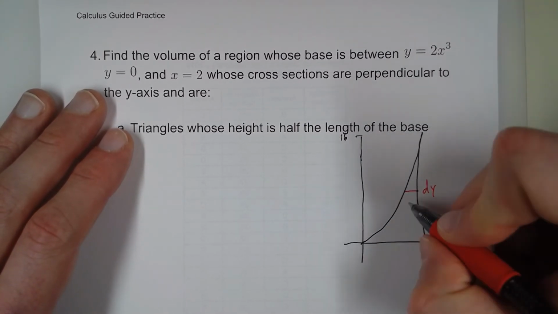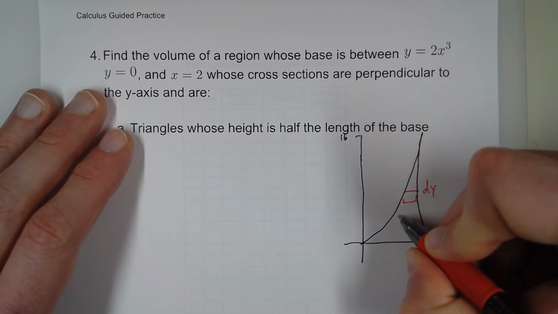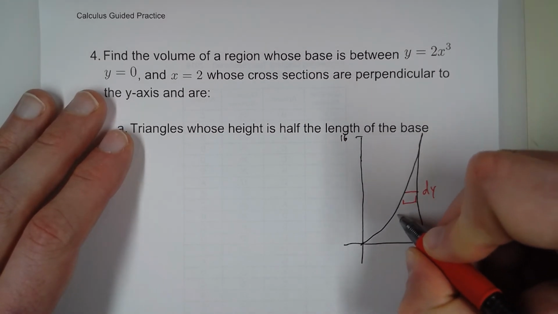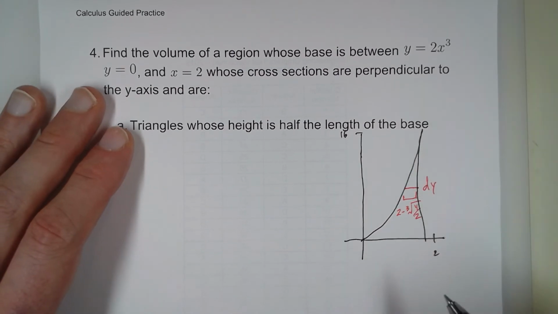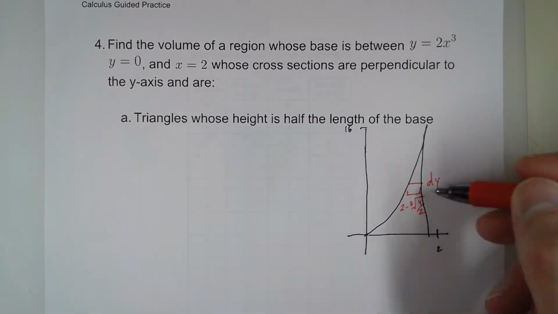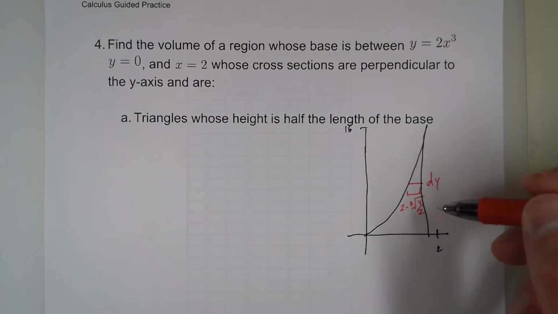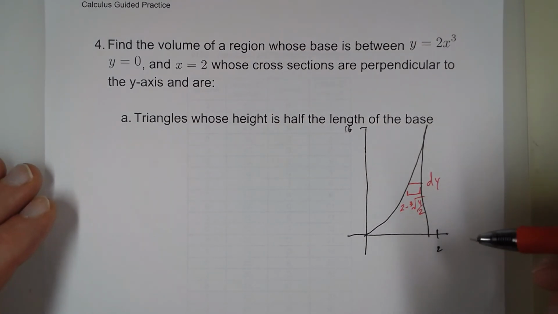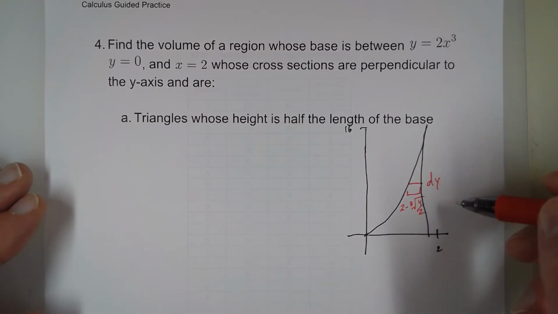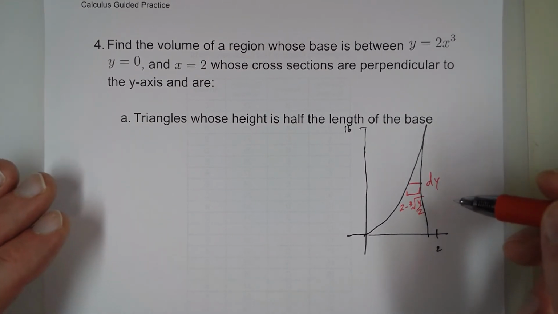And the length, as we said in the previous video, is 2 minus the cube root of y over 2. Because since the thickness is dy, everything has to be in terms of y. We have to use y. Just like in the previous 3, they were all dx for their thickness. So everything had to be in terms of x.